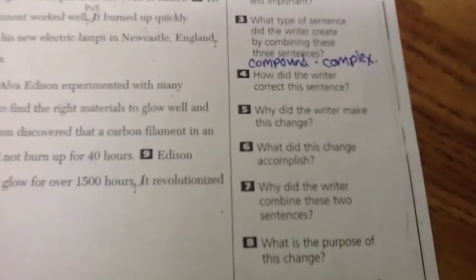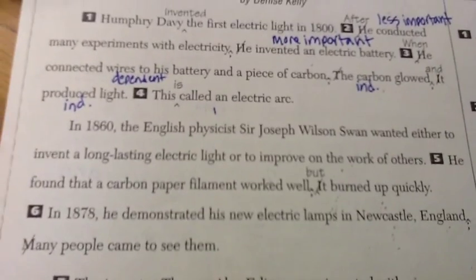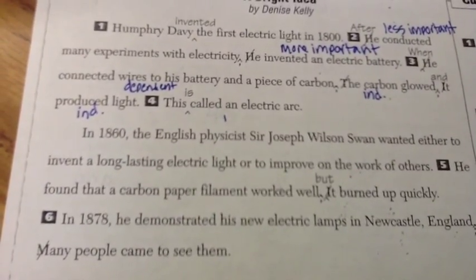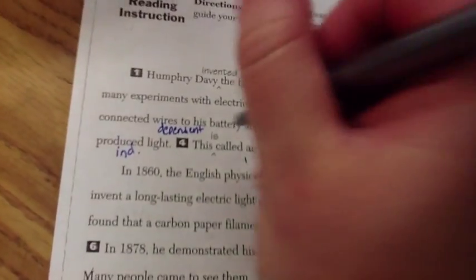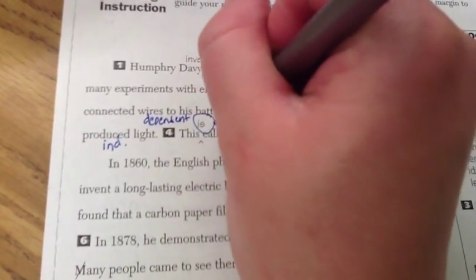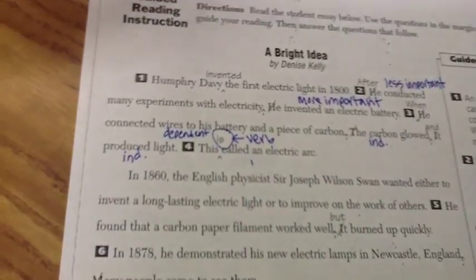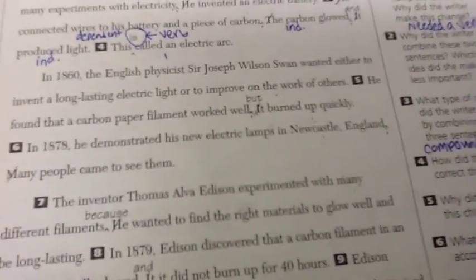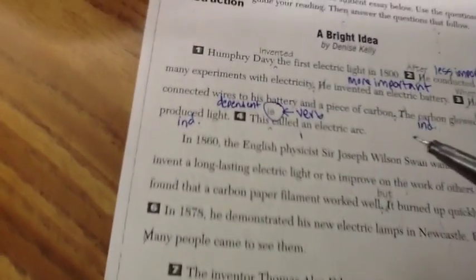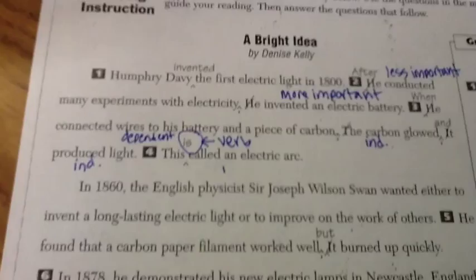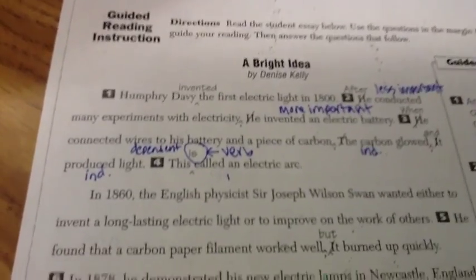Now we're ready for number 4. How did the writer correct this sentence? Here's number 4. This called an electric arc. And then it's changed to this is called an electric arc. Okay, they added something here. They added a verb in order to make this a complete sentence. So when they asked me how did the writer correct this sentence, they needed to make it complete by adding this verb. In order to get credit for this assignment, you need to be making all of these annotations, so make sure you're doing them.